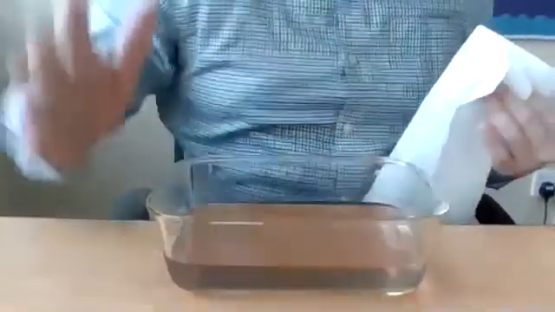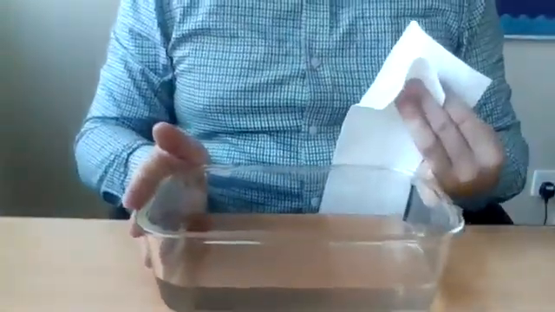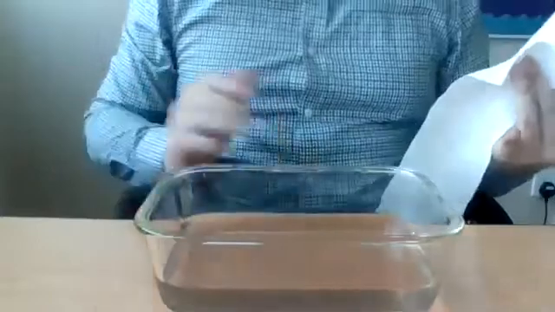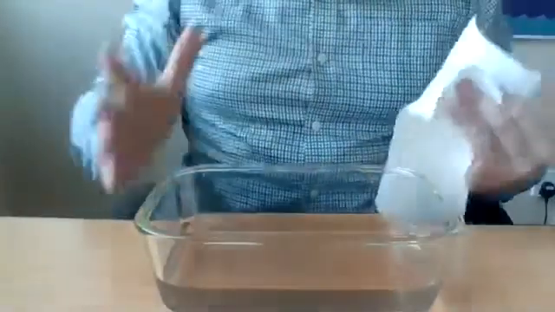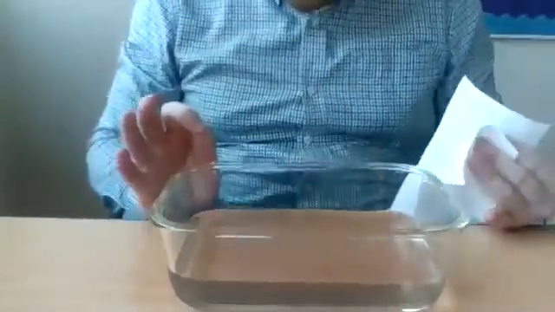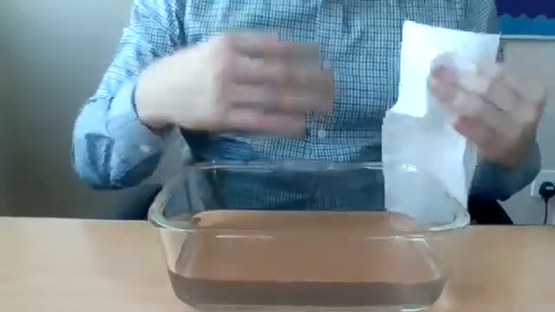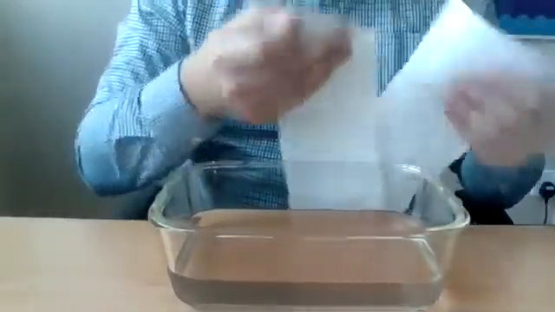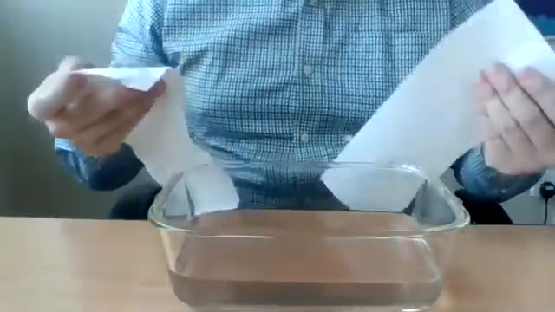All right. So I've got a glass bowl here, and I've chosen a glass bowl so that I can see things clearly. I have got a bowl of water, and I've actually put a drop of food coloring in here so that I can see the water easily. I can see how the fabric or the material absorbs the liquid.